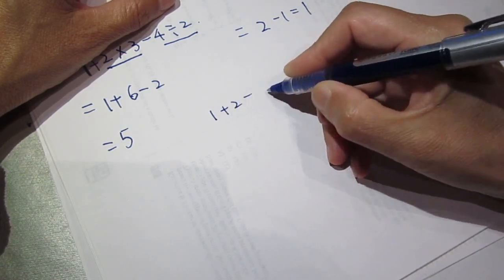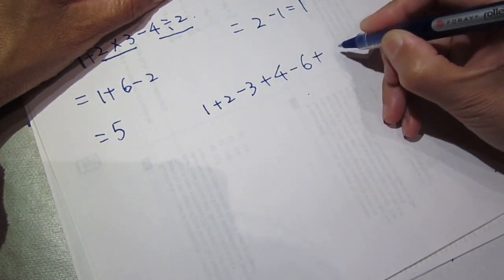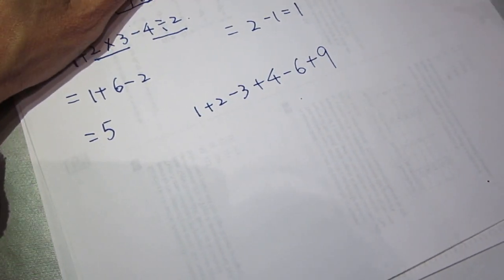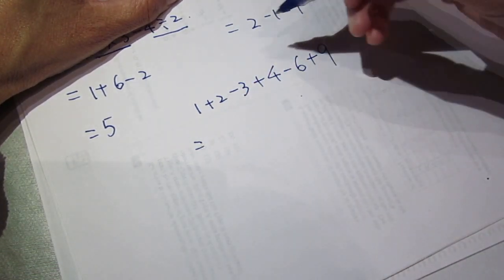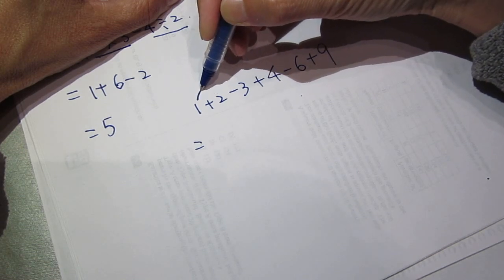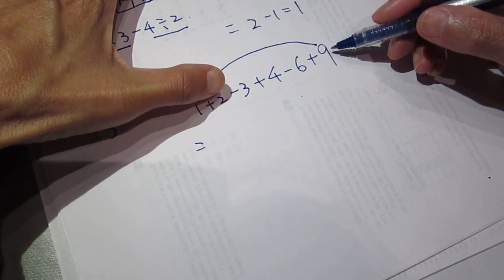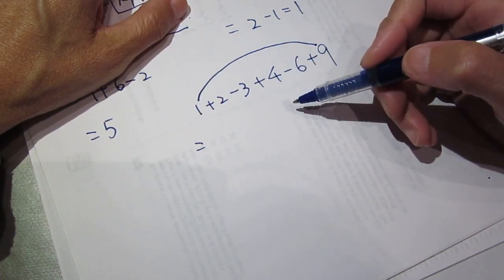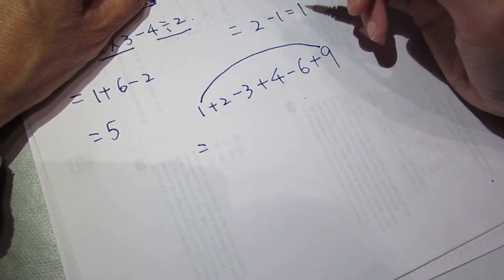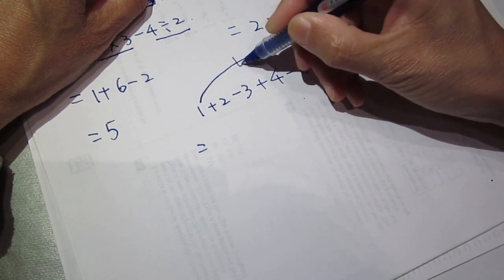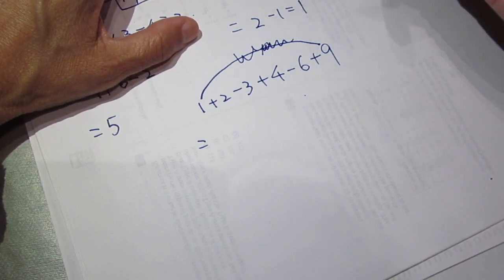1 plus 2 minus 3 plus 4 minus 6 plus 9. What do you do with this? You can do it still as the same thing. 1 plus 9 is 10, and plus 2, you can do, well, that is not smart enough. The first thing, you look at the number and see the relationship.